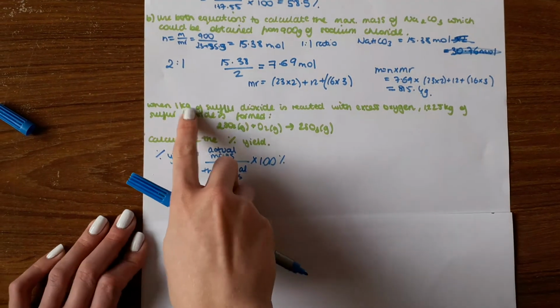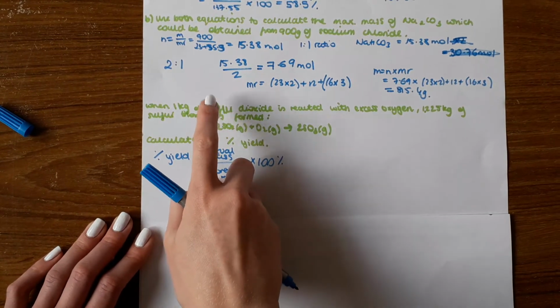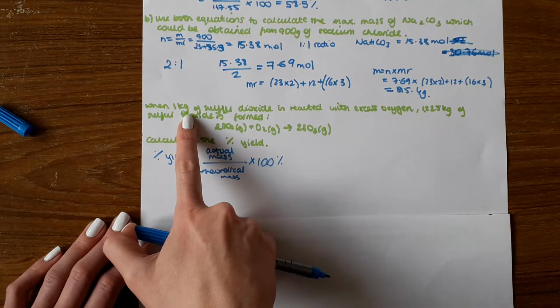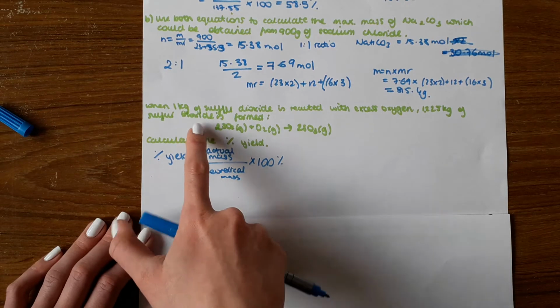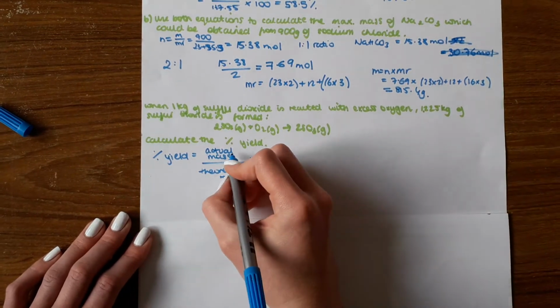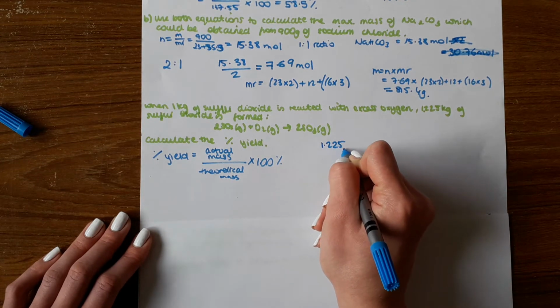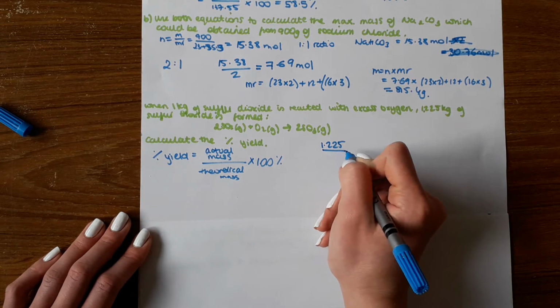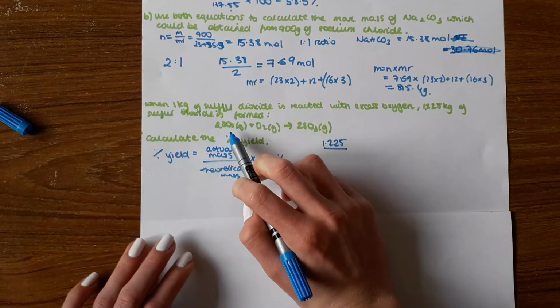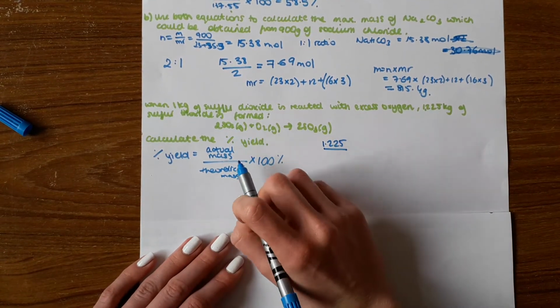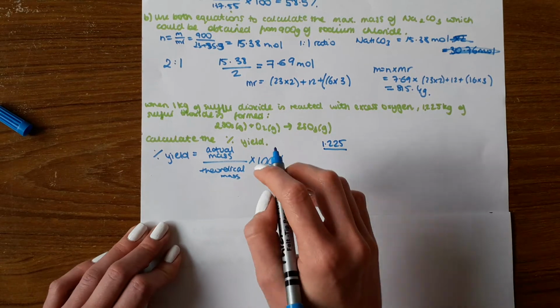Sorry, it's sulfur trioxide, not chloride. Sorry, I've made a mistake there. Trioxide. So the actual mass you got was 1.225 from 1 kilo of sulfur dioxide. Now you've got to find what the theoretical would be.